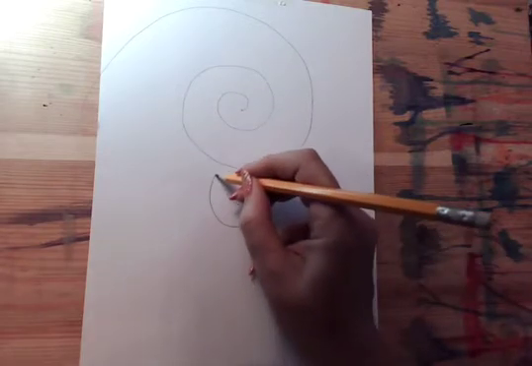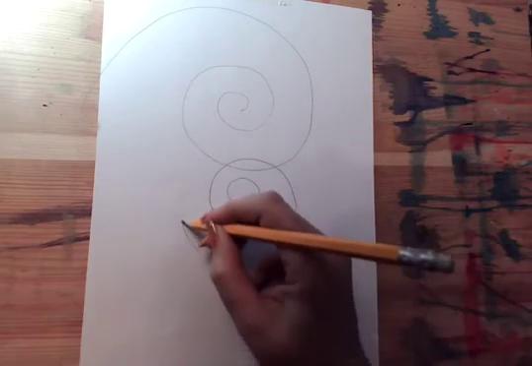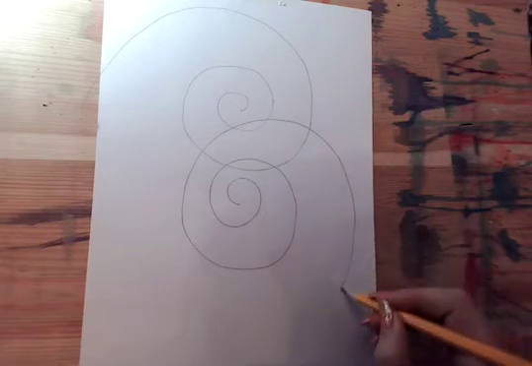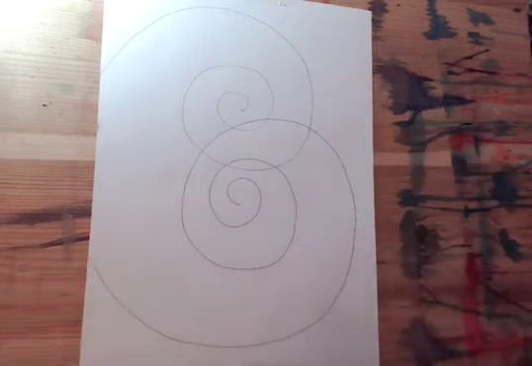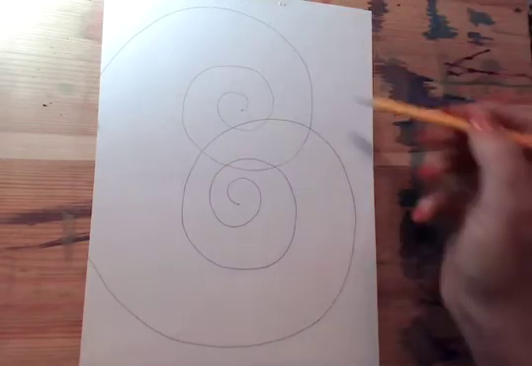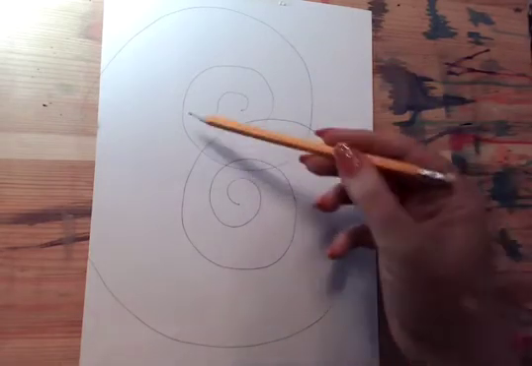And I want some of these moments where it overlaps, because that will give us bits of shape to fill in. And then I can take that off into the side, that one there. And then we've got two spirals there. You could of course add a third one in, or some other bits and pieces, but now we've got some areas through here.